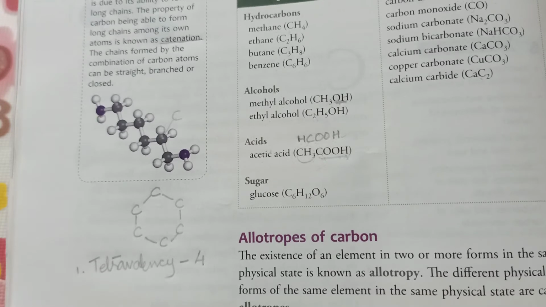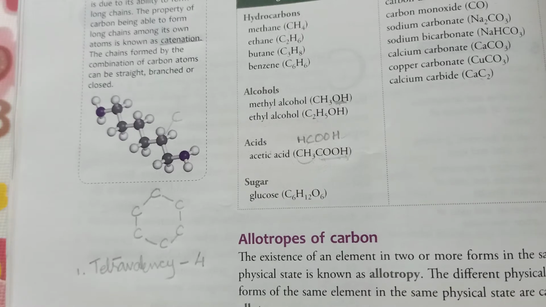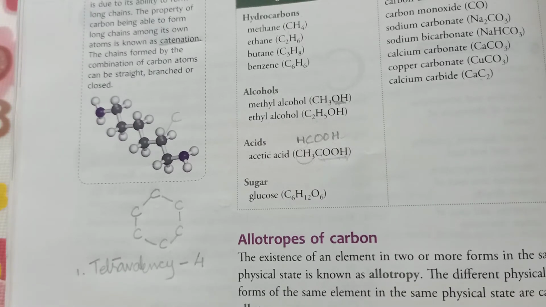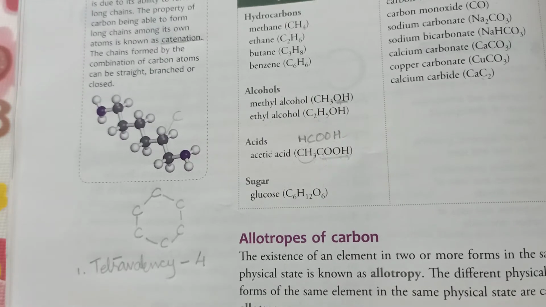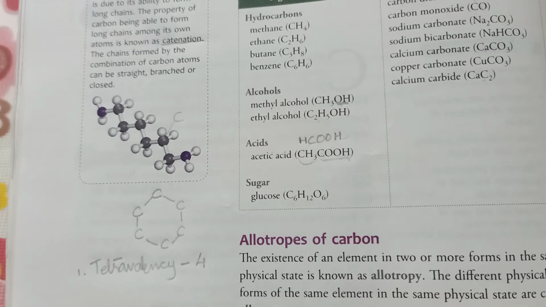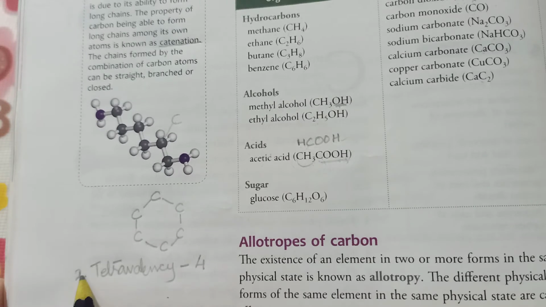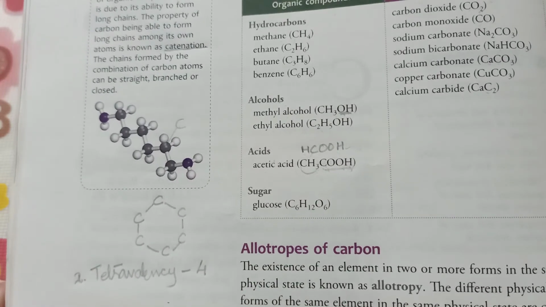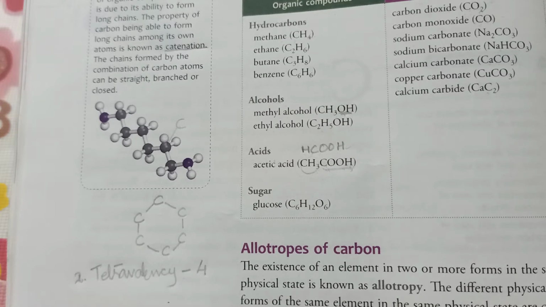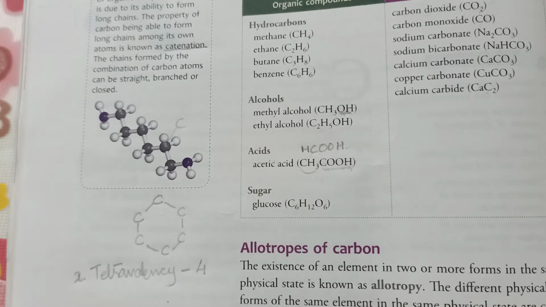Since it has the capacity to combine with 4 different types of elements around it, carbon can form a huge number of different compounds. So these two properties, number one catenation and number two tetravalency, enable carbon to make a huge number of compounds, and especially organic compounds.